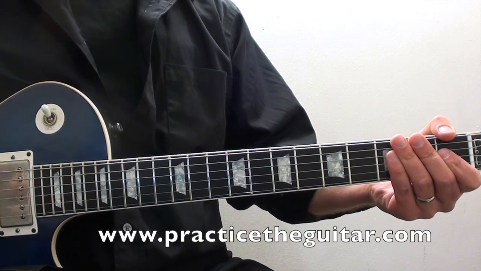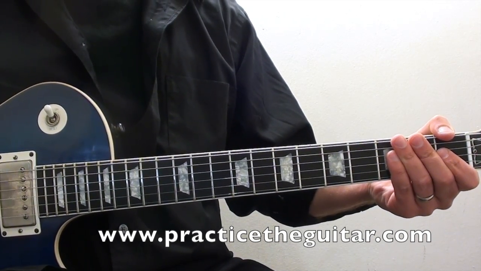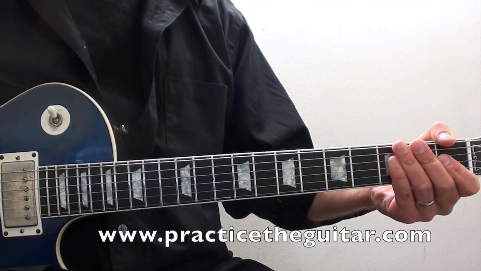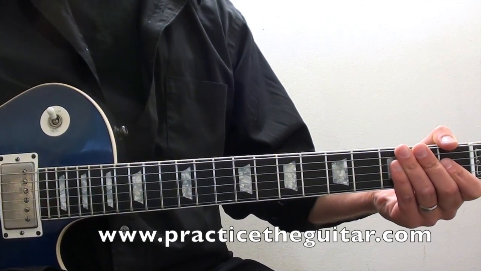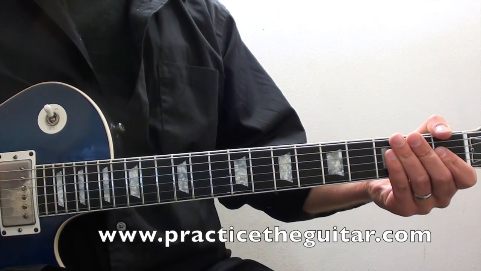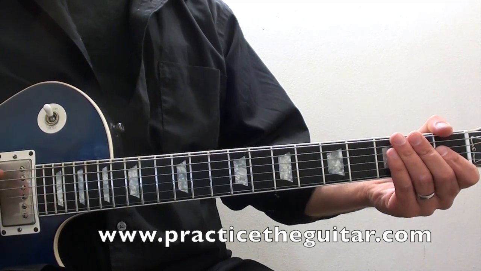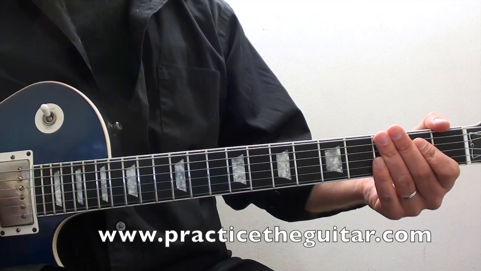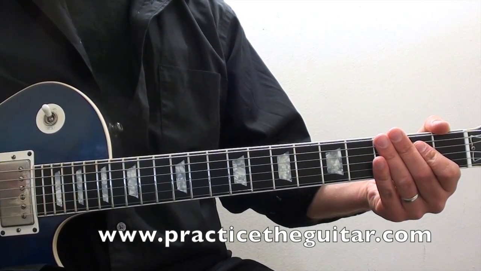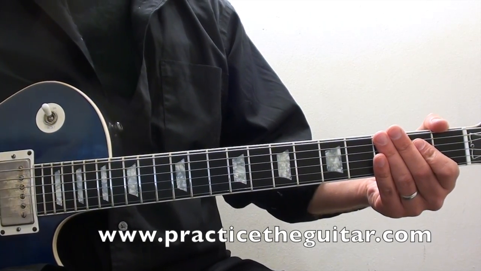Now you can see that doesn't fit in an A major scale, because an A major scale has a C sharp in it. It also has an F sharp and a G sharp. And if we're looking at the overall chord progression, we have a C chord and a G chord. So the A major scale doesn't line up. But we'll go back to that in a second.